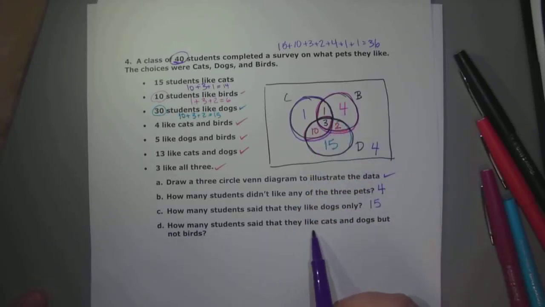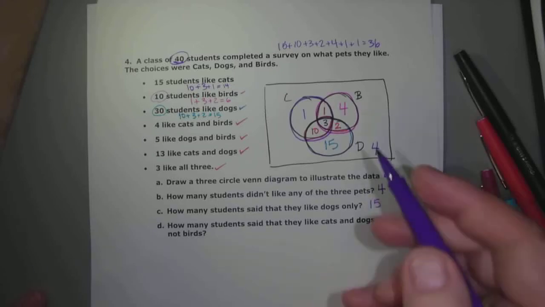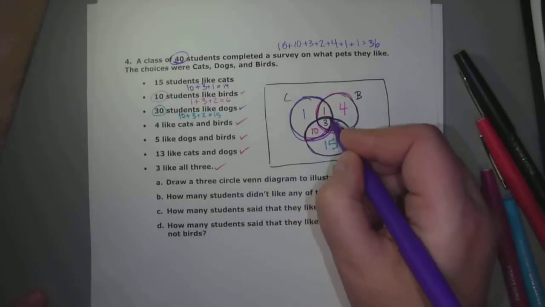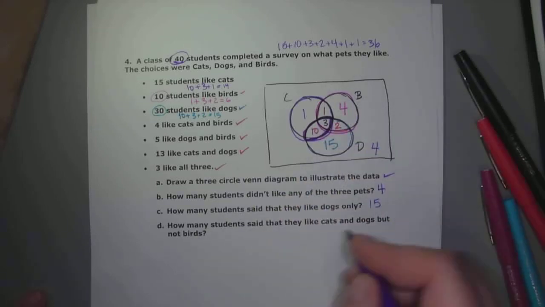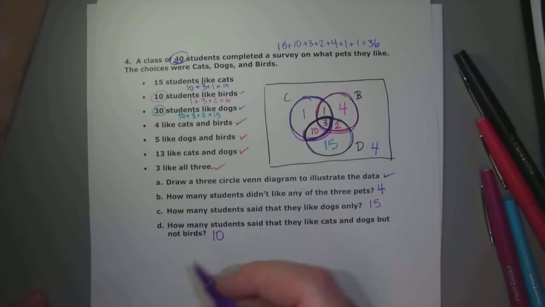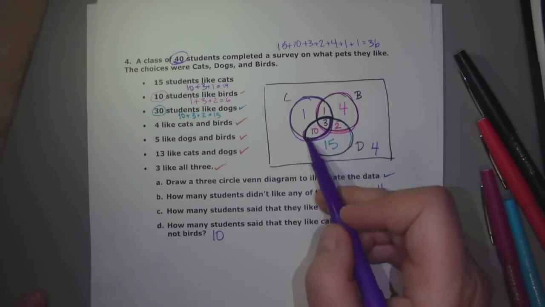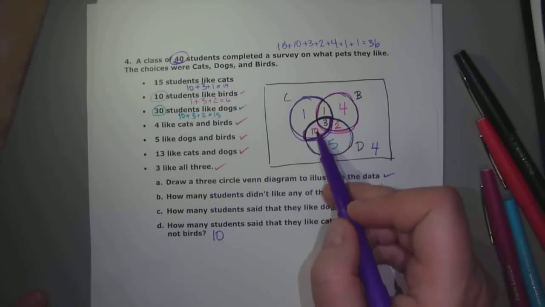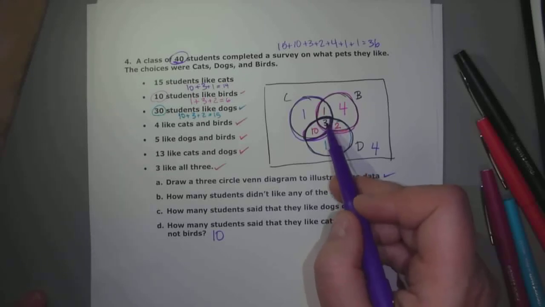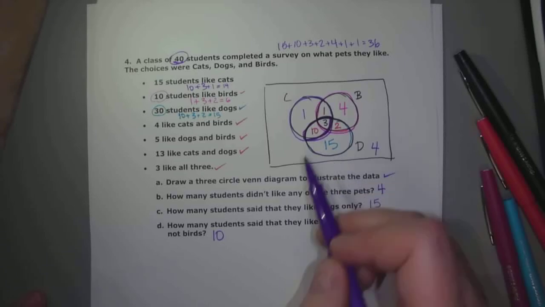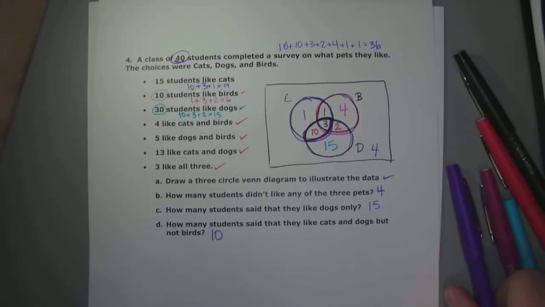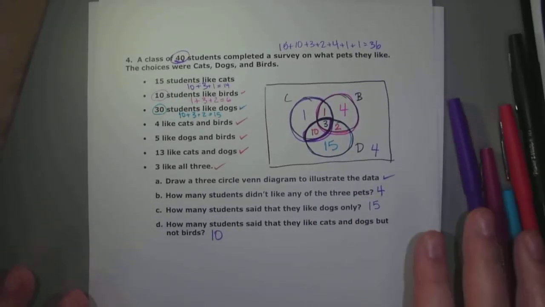How many students said that they like cats and dogs? So that's, you're talking about these 13 people like cats and dogs, but not birds. So not the 3 that are in the center, so just 10. Okay, cats and dogs are these 13, but these 3 in the center like birds because they're in the bird circle, so the 10 are the only ones that don't. And that is all for Venn diagrams.